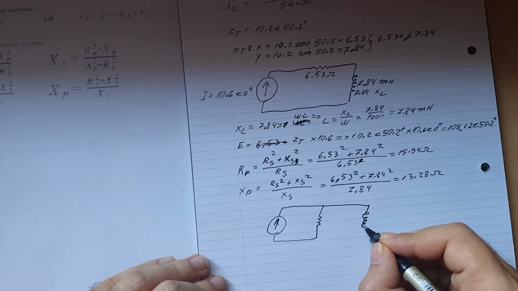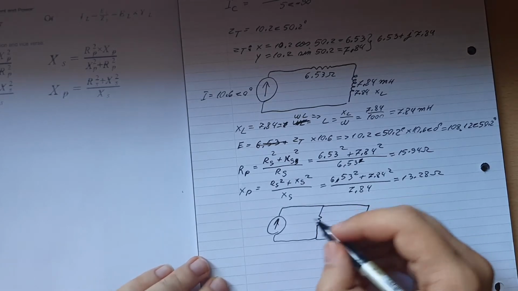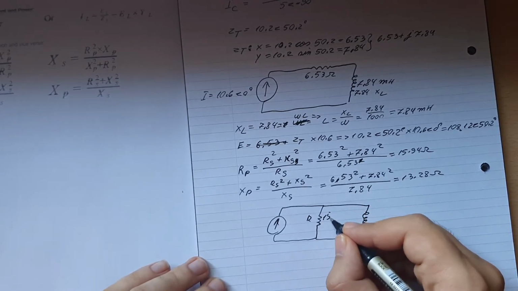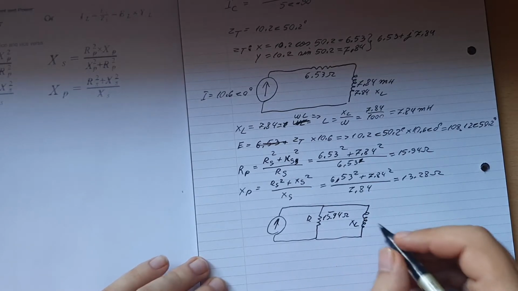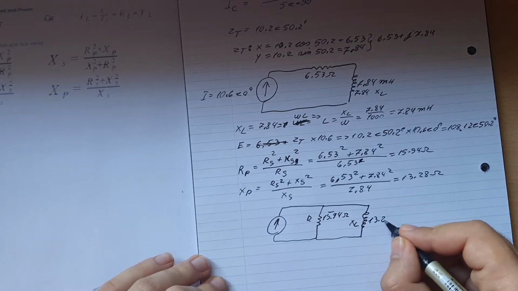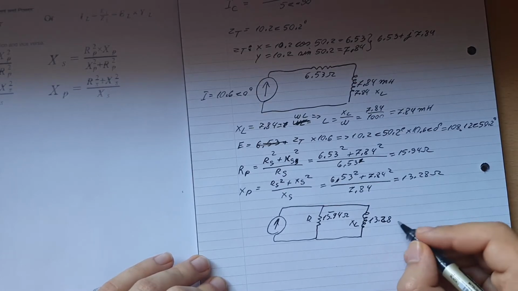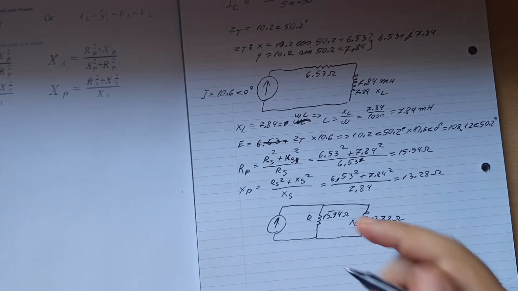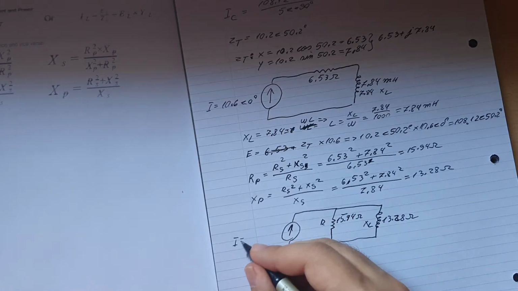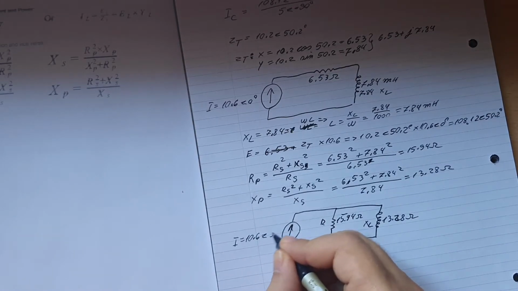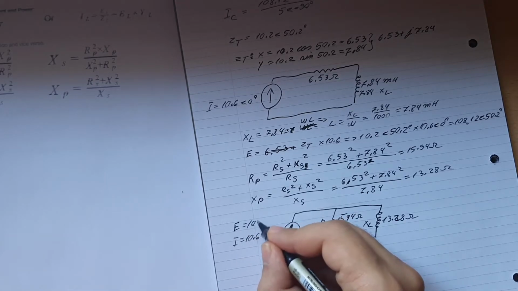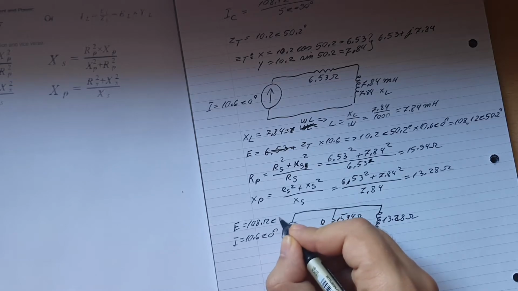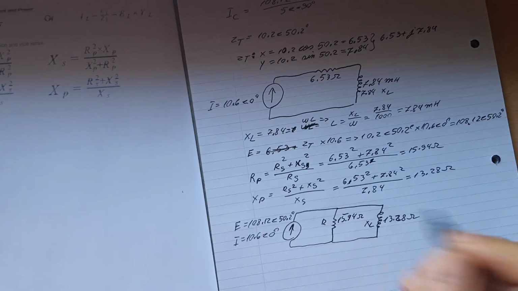If it was negative, then it will be a capacitor again. So R will be 15.94 ohms, and then XL will be 13.28 ohms. And then the source I stays the same as 10.6 at an angle of 0 degrees, and the current also stays the same as 108.12 at an angle of 50.2 degrees.